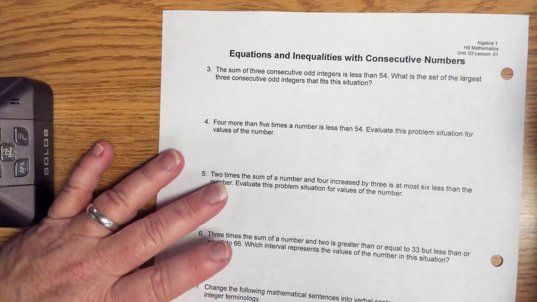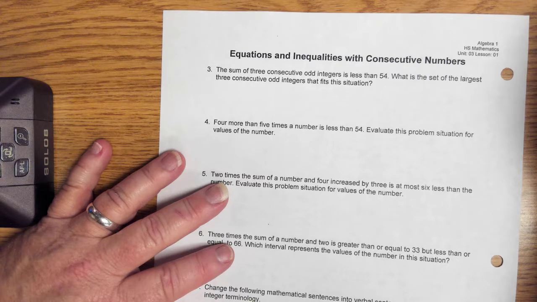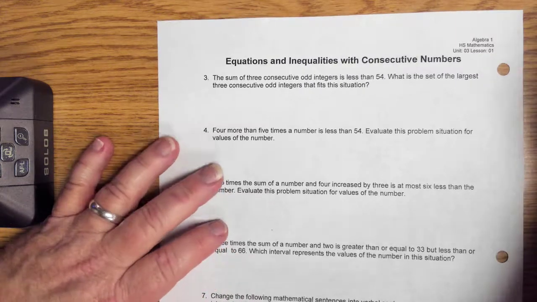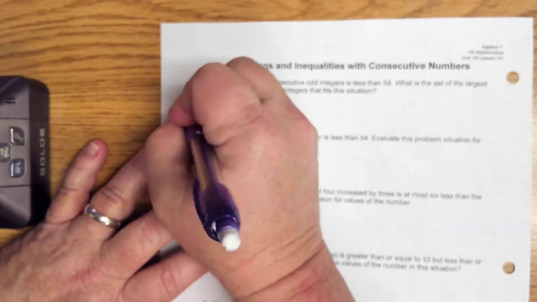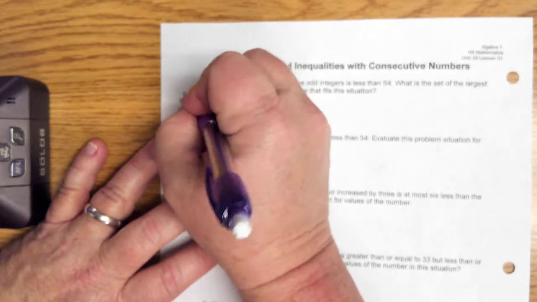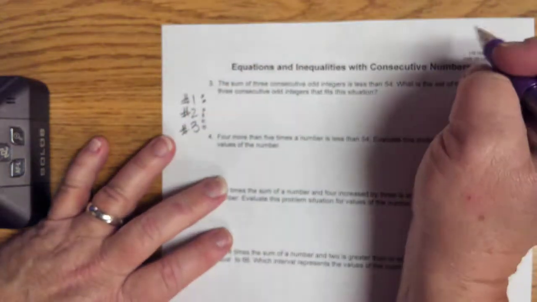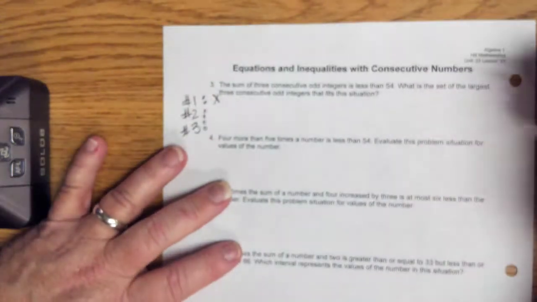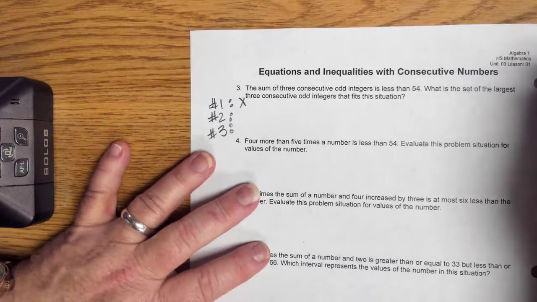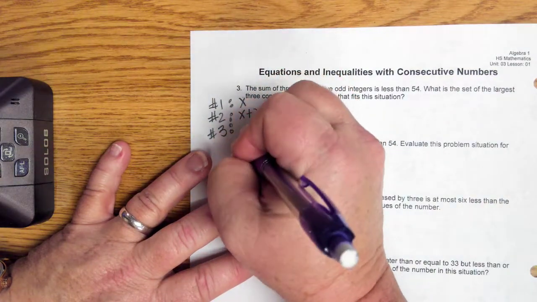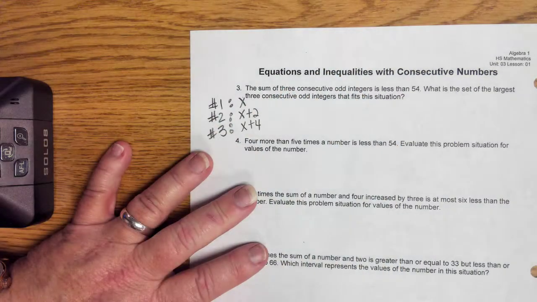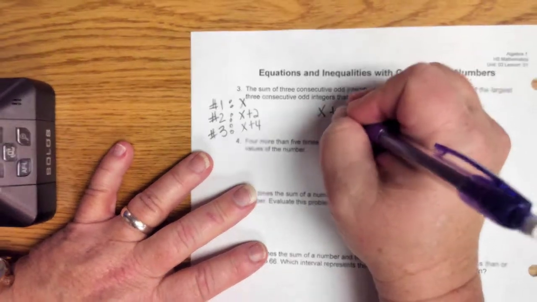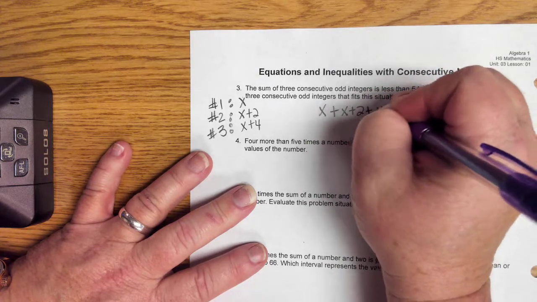The sum of three consecutive odd integers is less than 54. What is the set of the largest three consecutive odd integers that fits this situation? Okay, I got 3. Number 1, number 2, number 3. Pretty simple. Same thing all around. I've got X. Now I need odd. So what's number 2? X plus 2. And 3 is going to be what? X plus 4. Okay? So X plus X plus 2 plus X plus 4.